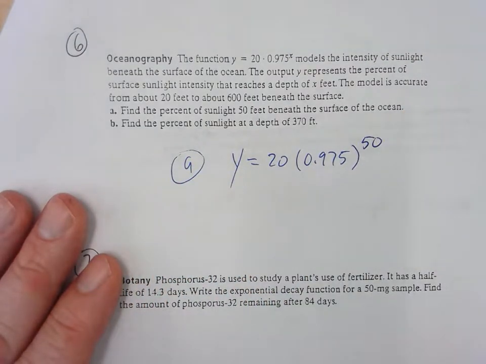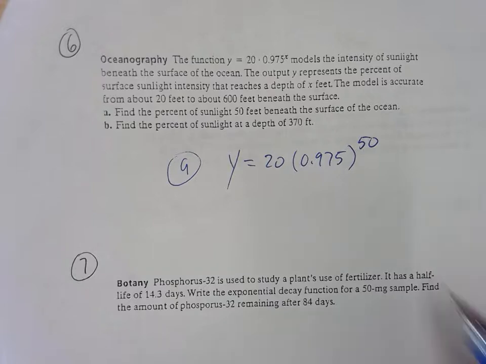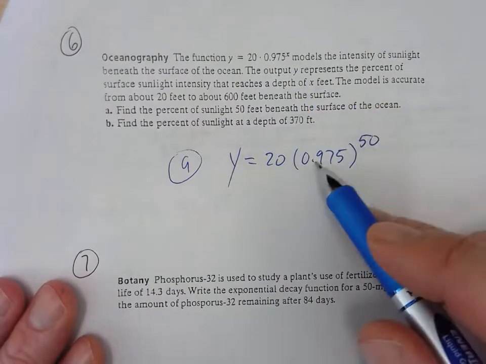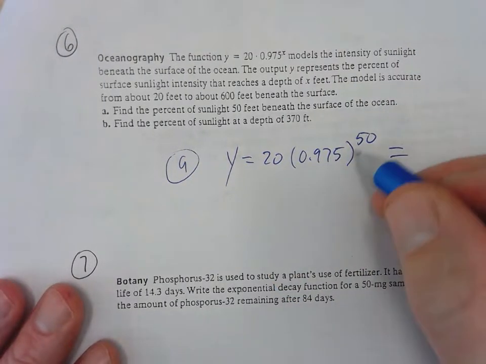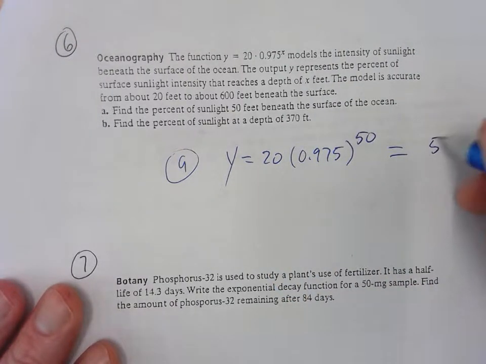So you put in a 50 for x. So x is the feet, there's your decay rate, 20, and then your output is a percentage. You just type this into the calculator, you get 5.64%.